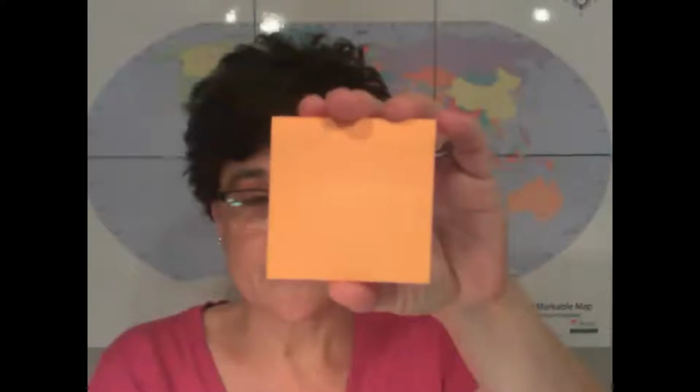Do you see any windows? How about books? Do you see picture frames on the wall? What about this? What shape is this? It's a square.